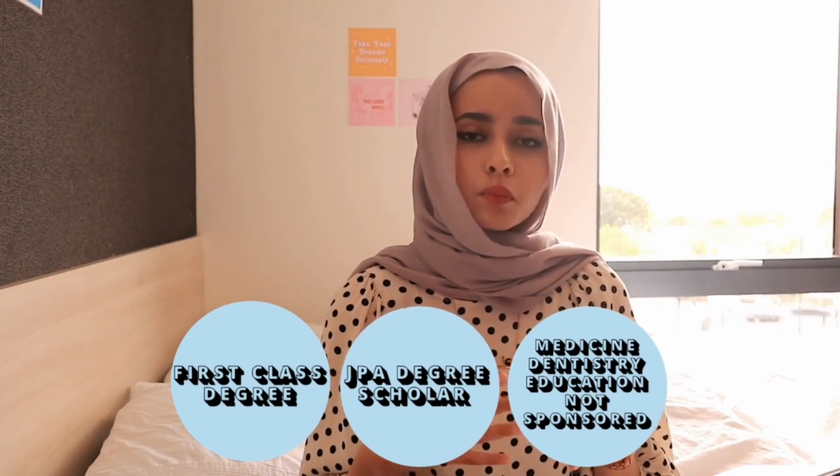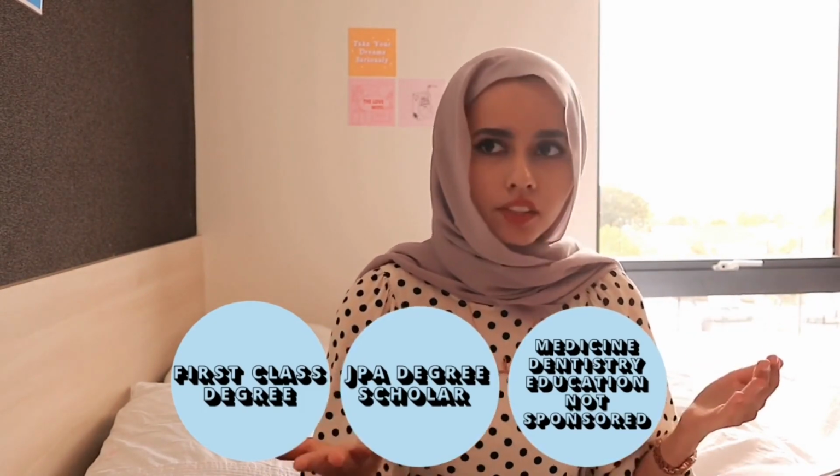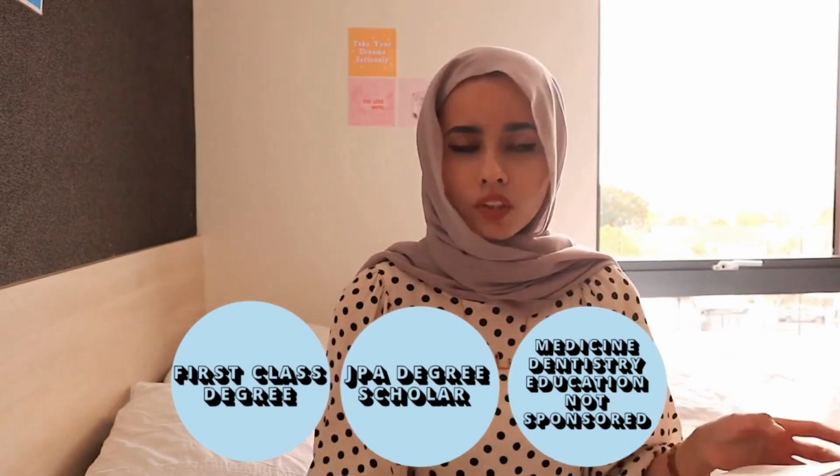You must also note that this scholarship does not sponsor medical, dentistry, education, and some more. You can easily Google JPA PPC requirements. Okay, these are the things that you need to take note before applying. And if you're not under JPA, I'm sorry then, but I can suggest a few scholarships that you can look into. First is Yayasan Hazana.